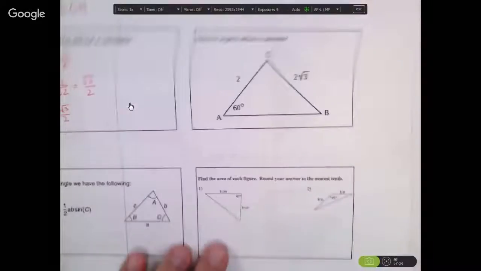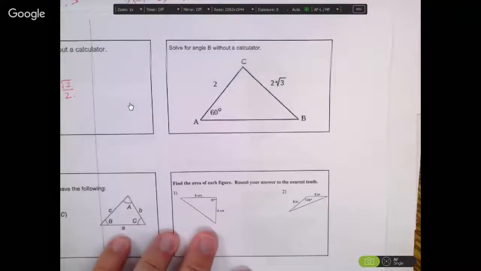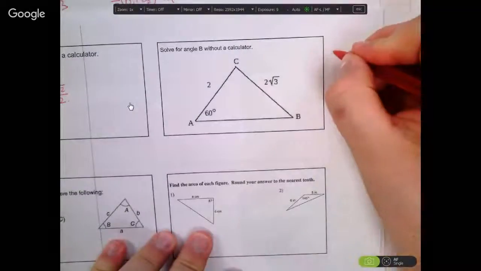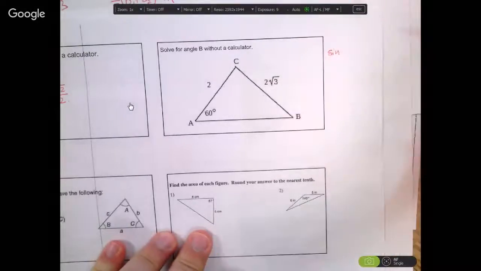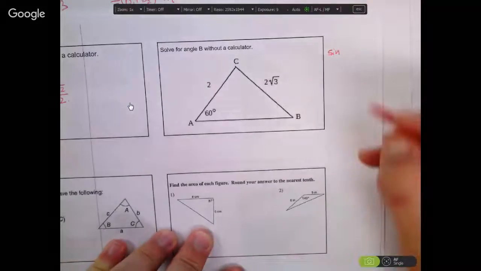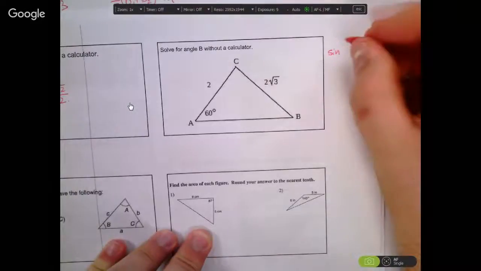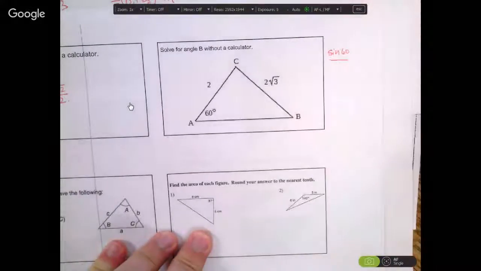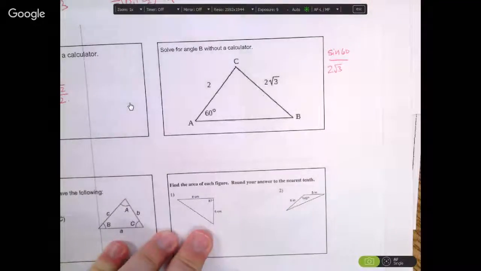Okay, so here's a question I could ask on the test that says solve without a calculator. So this would be a very fair non-calculator question. Law of sines. The rule says it's the sine of... But it didn't give us 90 degrees. Sine of what? Help me out here. Law of sines. Sine of A, sine of 60 over 2 radical 3 equals.